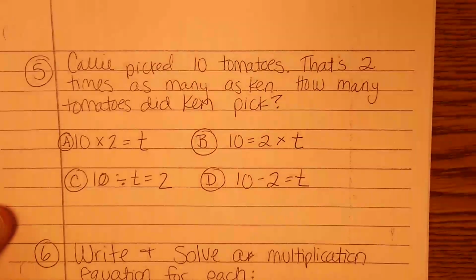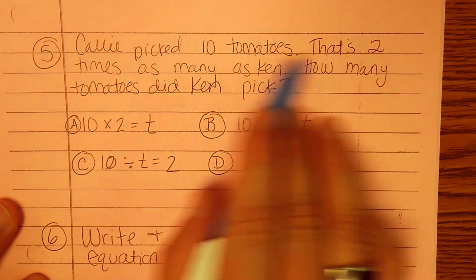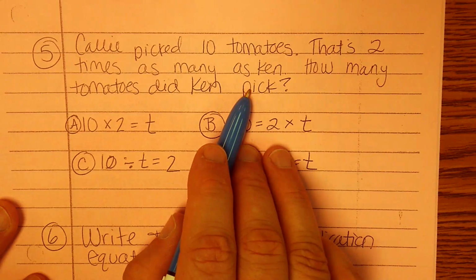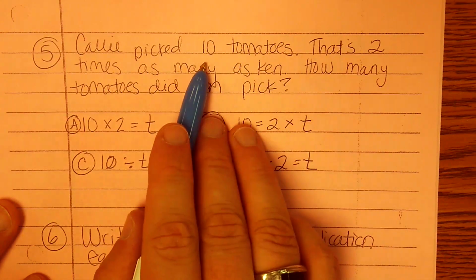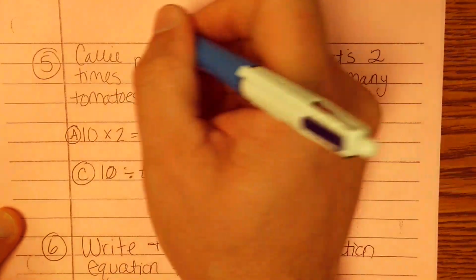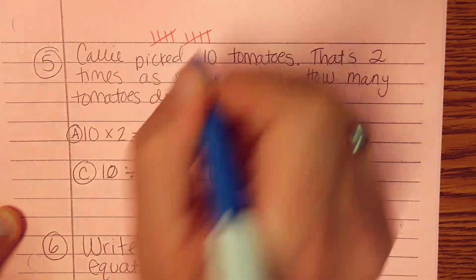Okay. Question 5. Callie picked 10 tomatoes. That's 2 times as many as Ken. How many tomatoes did Ken pick? Well, Callie has twice as many, and she has 10. And you could do it however you wanted. You could, if you wanted to mark it down, maybe you could do your chicken scratch, your tally marks.